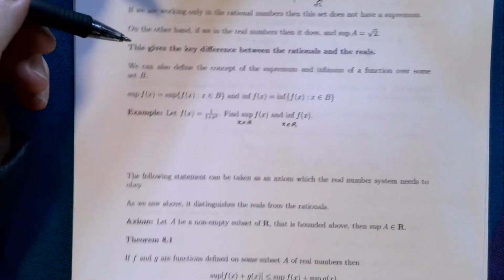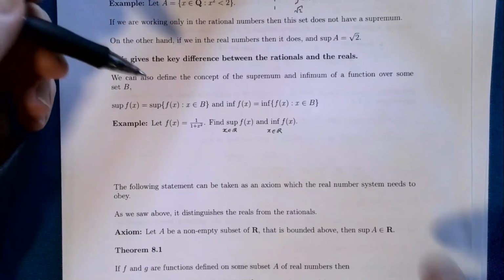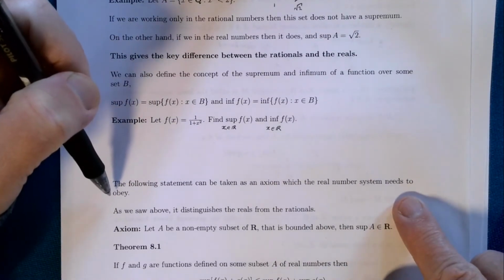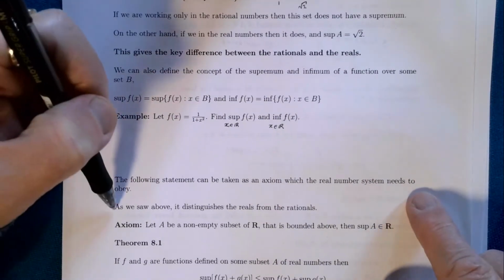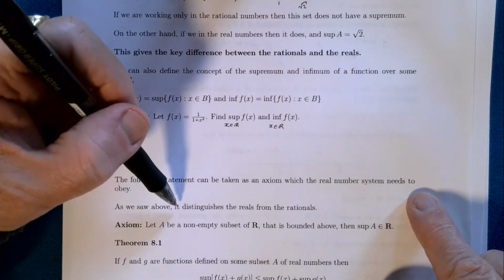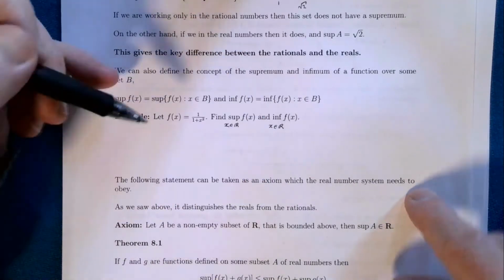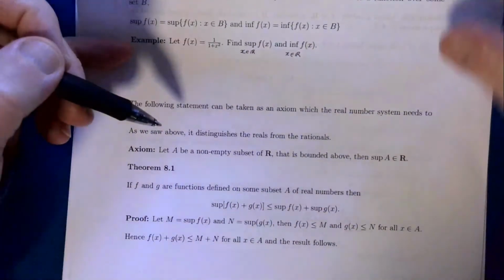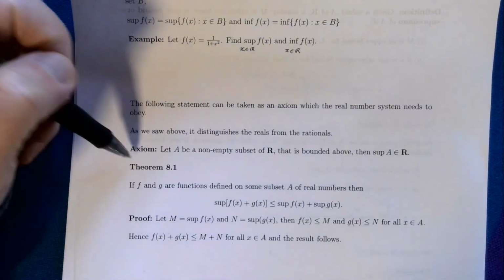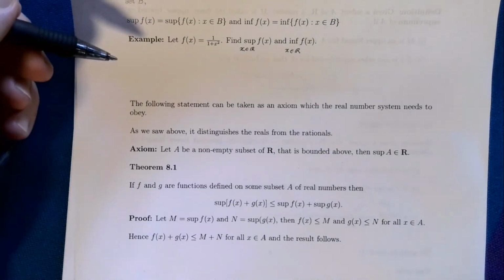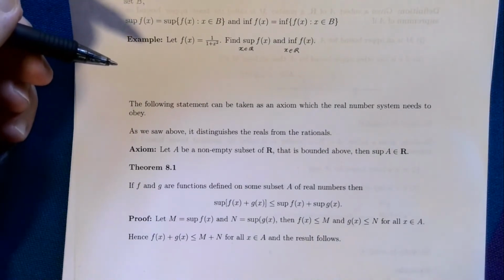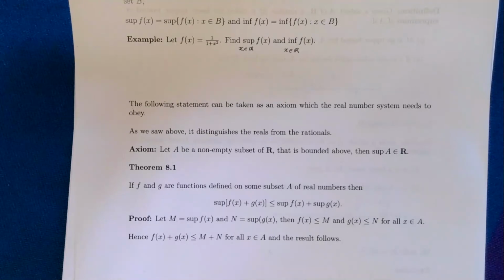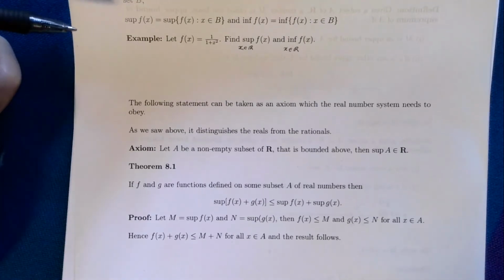So the following statement can be taken as an axiom which the real number system needs to obey. As we saw above, it distinguishes the real numbers from the rational numbers. So here's our axiom. An axiom is a statement that we take as given. We just believe it. You can't prove it. It is simply a statement that we take as a given rule.